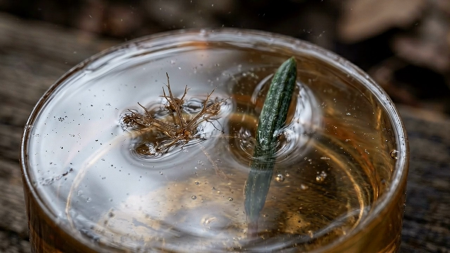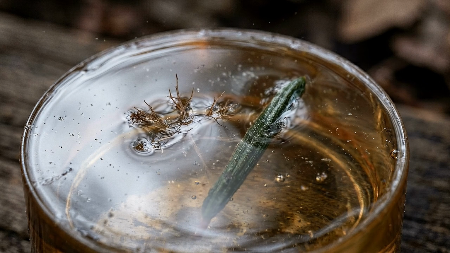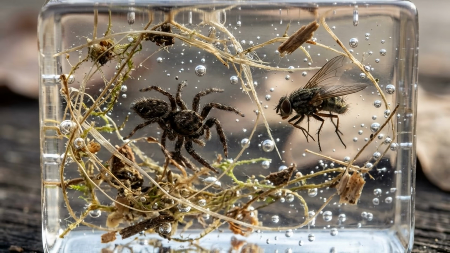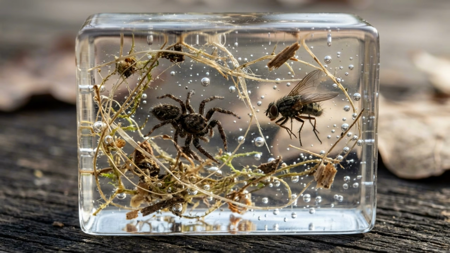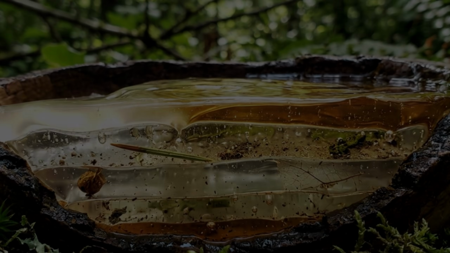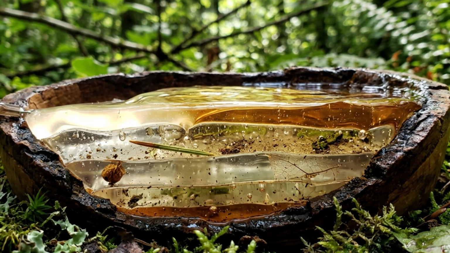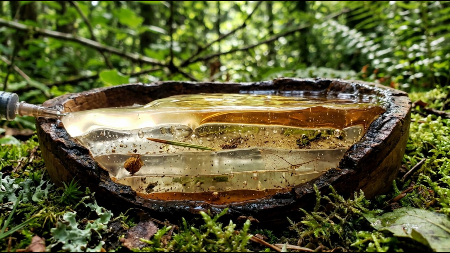Falling botanical fragments, trichomes, and pine needles settle in the sap. These organic inclusions form an ecological snapshot of the forest floor. Multiple resin flows accumulate over weeks, forming a thick protective shell.